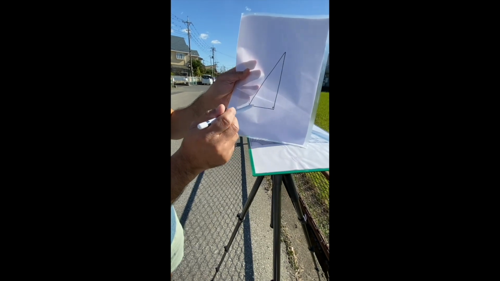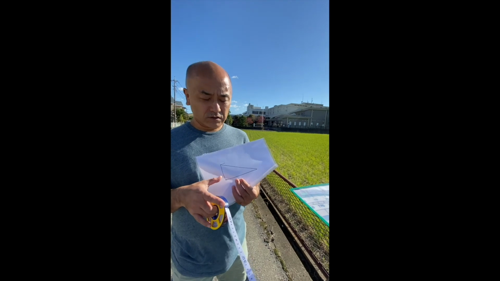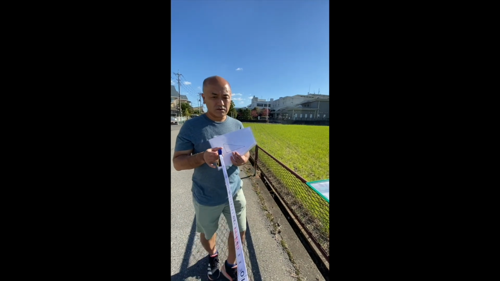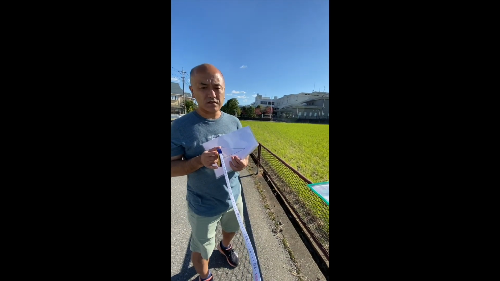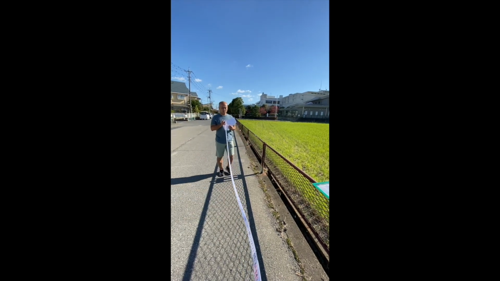Let's measure the bottom of the triangle with a tape measure. Now we are going to measure this length using these tape measures. This is a 10-meter tape measure. At first, I'd like to show you the 10 meters.